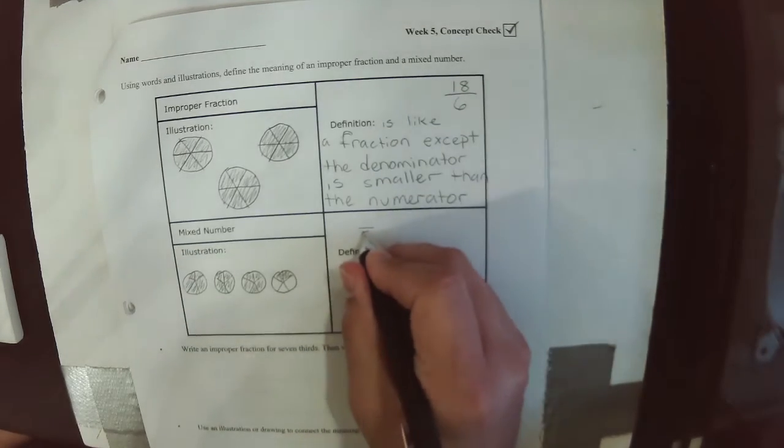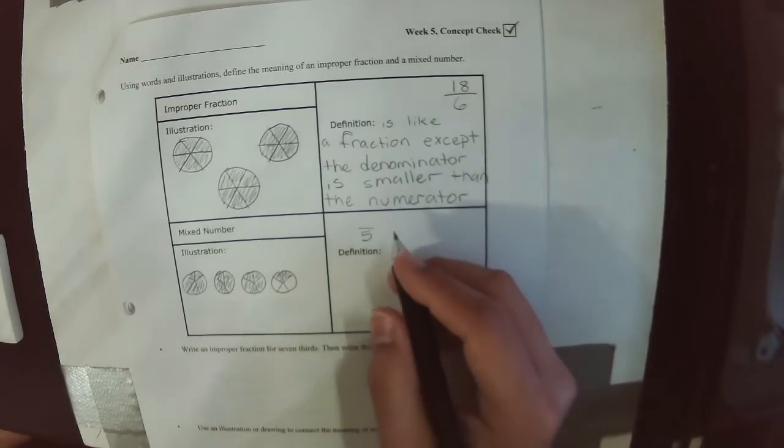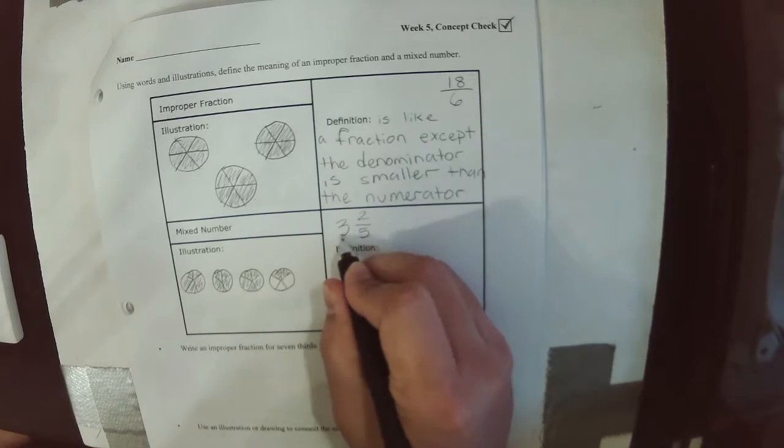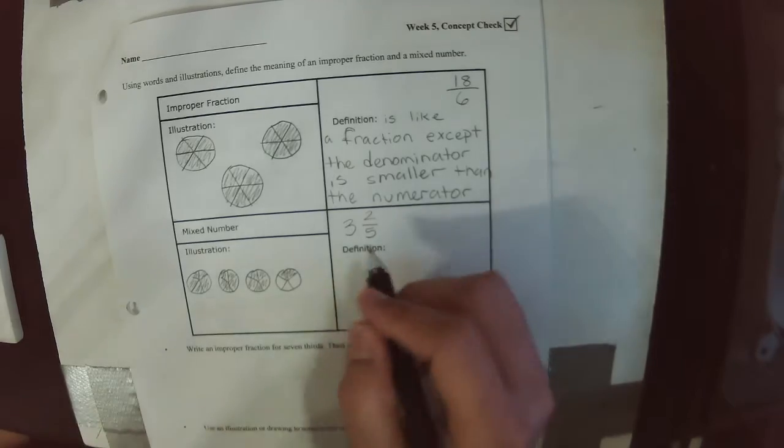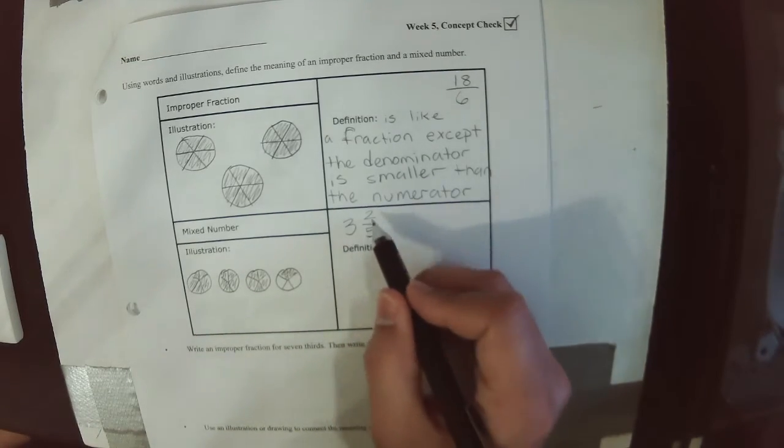Oh, well, 2 as... Okay. And then a 1. I mean a 3. A 3. Why a 3? Why not a 1? Because there are 3 figures shaded. Okay. So this would be my mixed number. 3 and 2 out of 5.